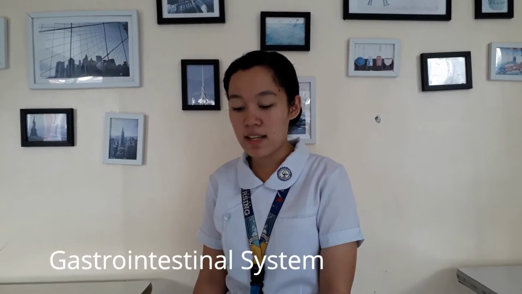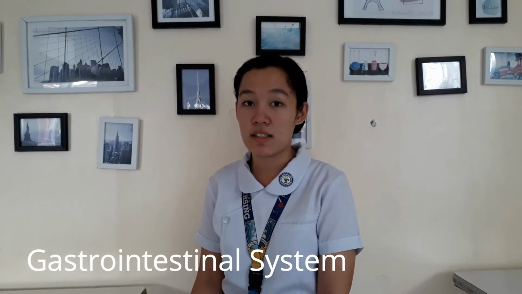Gastrointestinal system is the only system in the body that is open to the external environment. Why is that so? Because another term for gastrointestinal tract is the GI tract. Starting from the mouth, down to the esophagus, stomach, small intestine, large intestine, down to the last part, the anus. It begins at the mouth and ends at the anus.